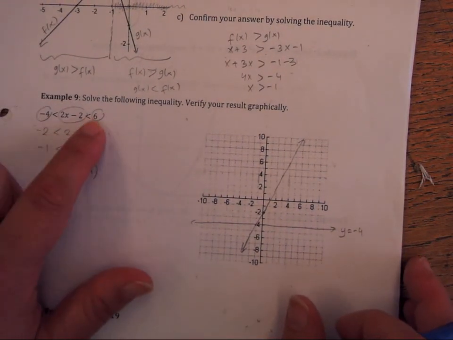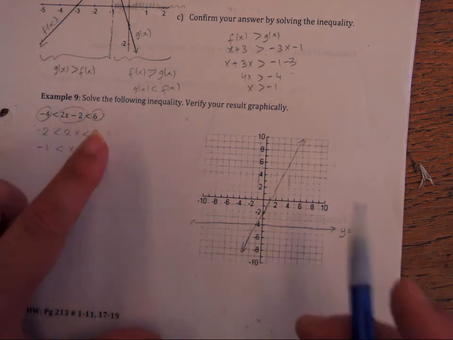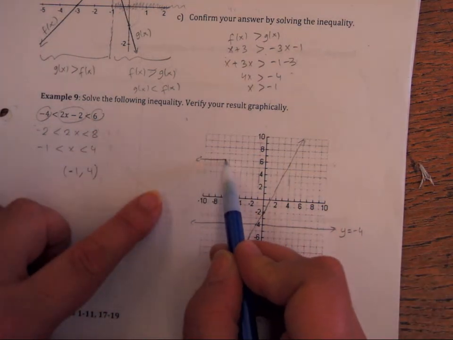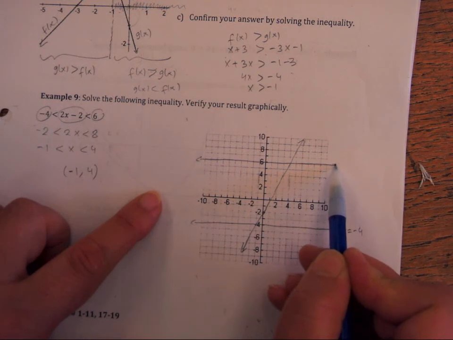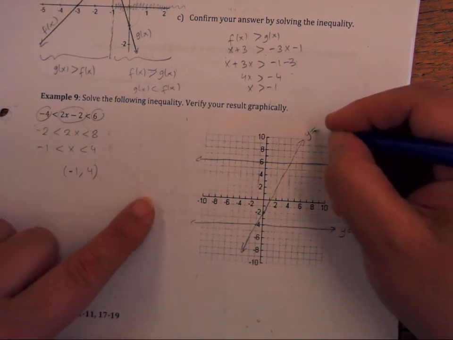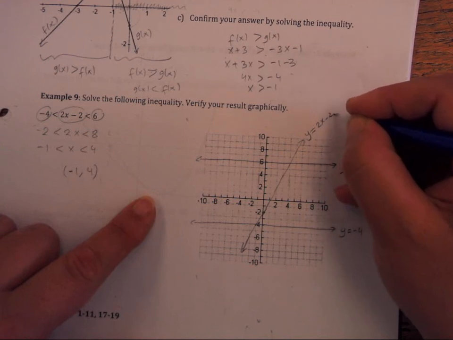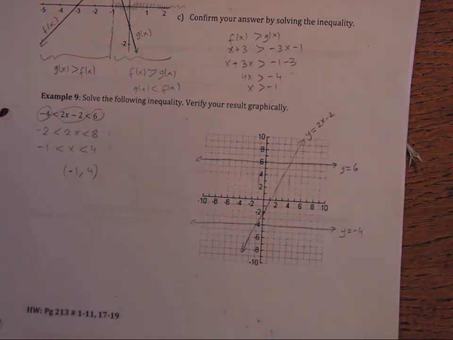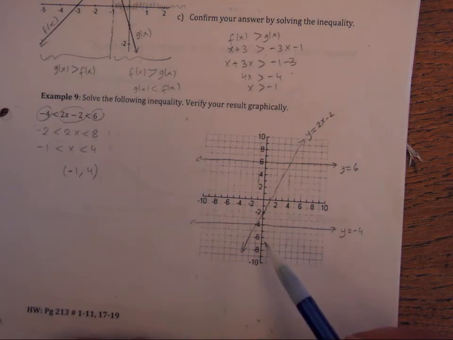Now the third line is going to be y equals 6 line. So now we don't have only one intersection point but two.